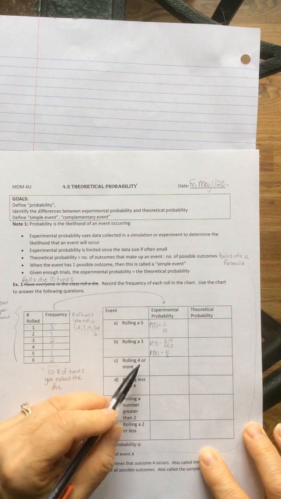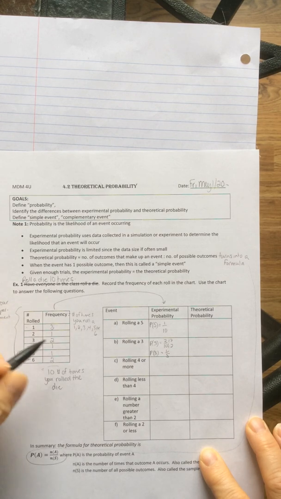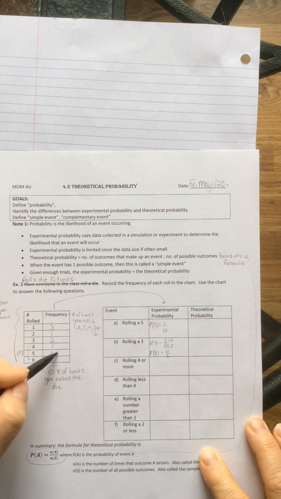Rolling a 4 or more. Okay, so there's the 4s. Rolling a 4 or more would be 1 plus 1 plus 2. Okay, so I had 4 outcomes where I would have rolled a 4, a 5, or a 6.